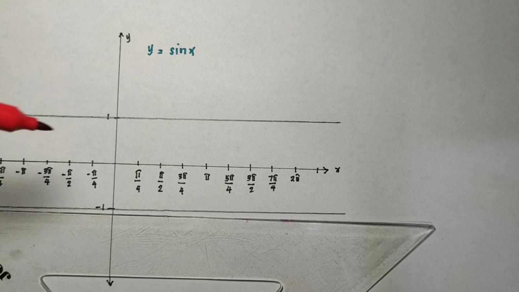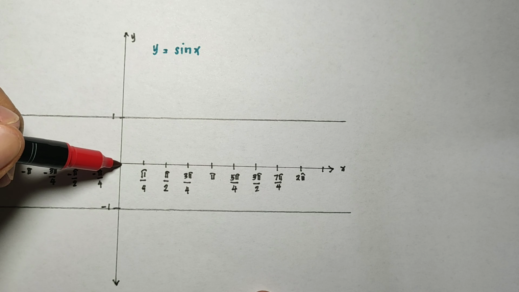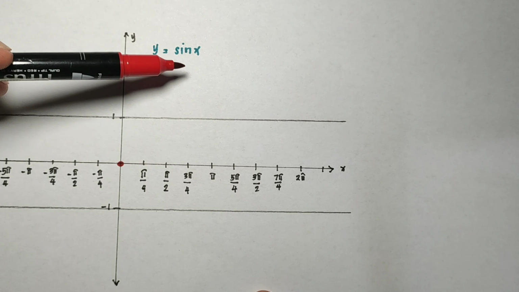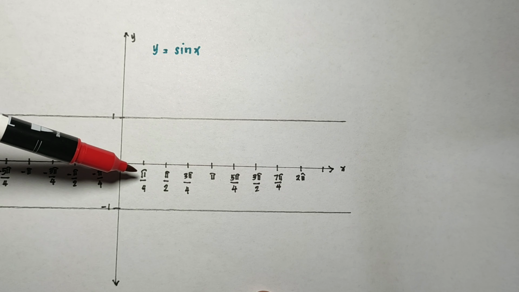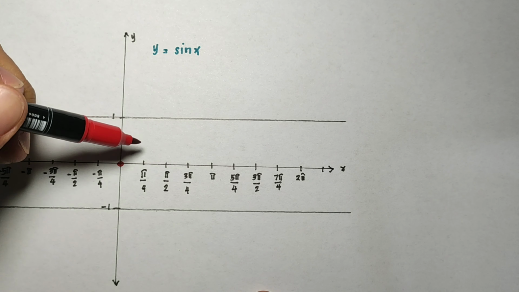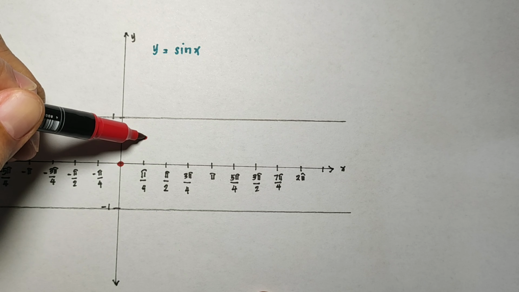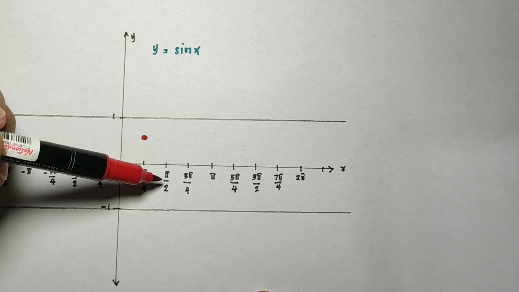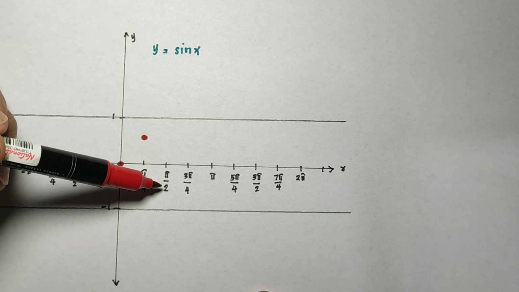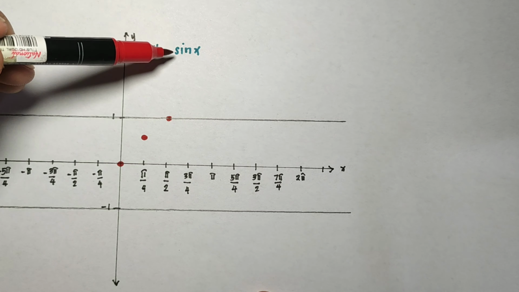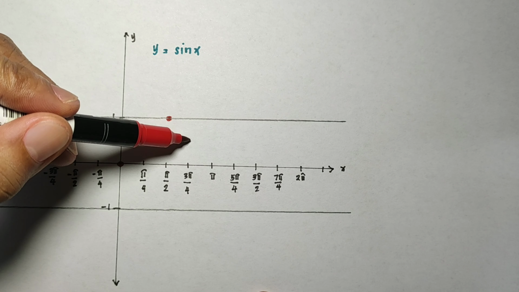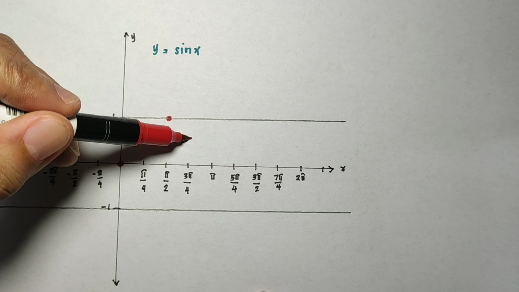Sine 0 will give us a value of 0. When x is pi over 4, we get square root of 2 over 2, or in decimal 0.71, so let us write it in here. Next, when x is pi over 2, we will get 1, since sine pi over 2 is 1, so the point will be in this point. When x is 3 pi over 4, sine 3 pi over 4 is square root of 2 over 2, or 0.71 in decimal.